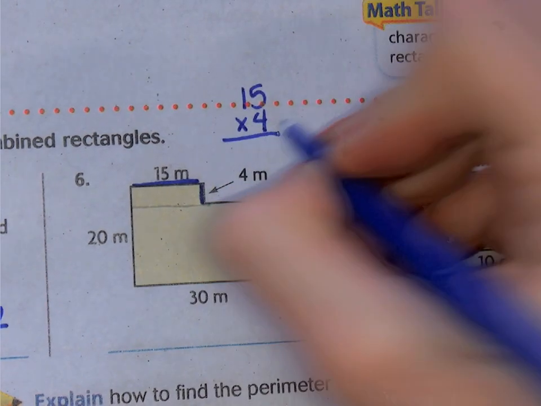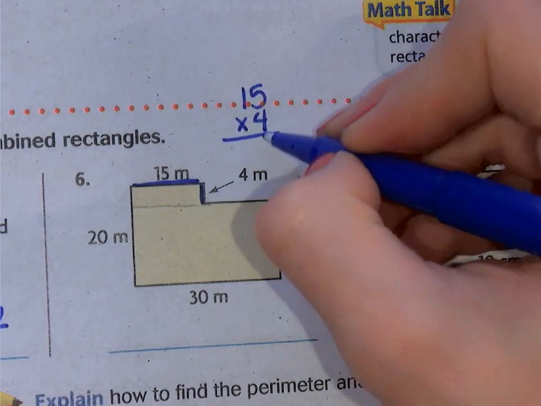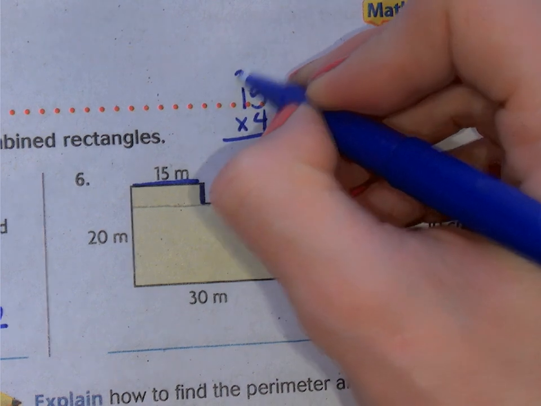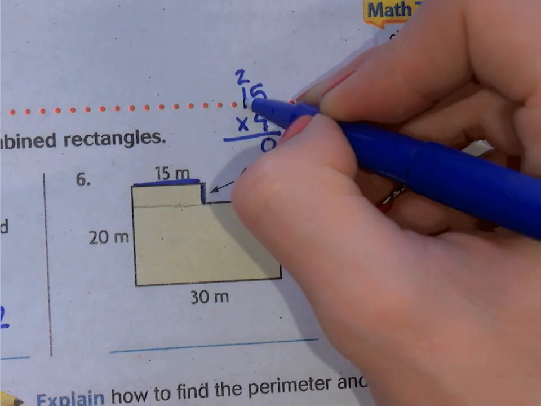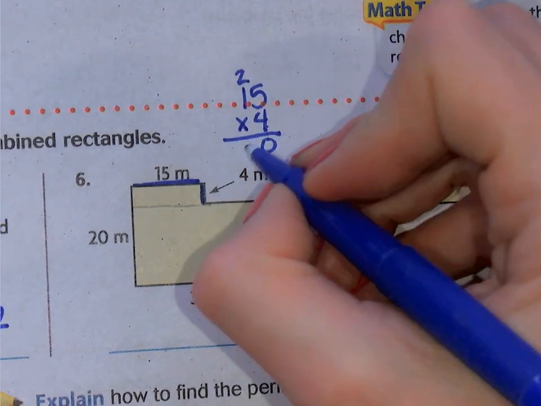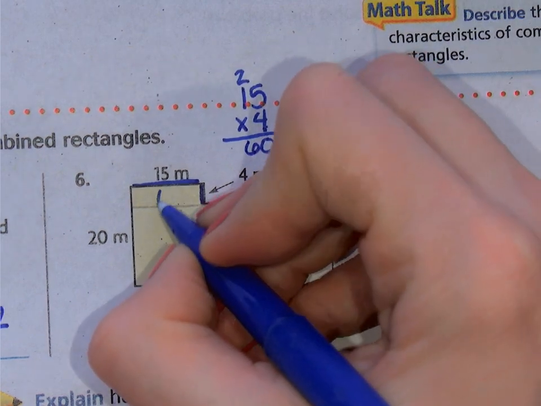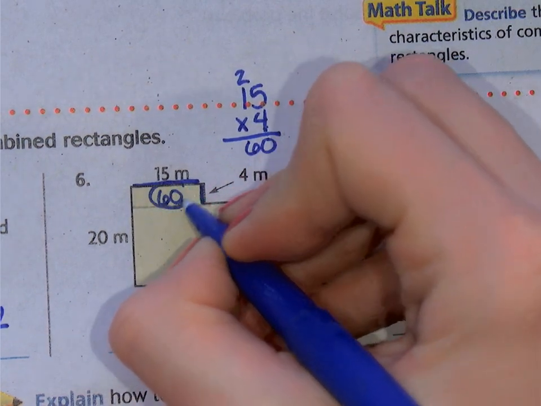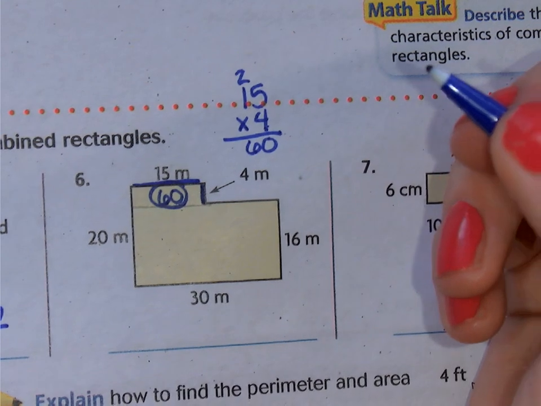15 times 4. 5 times 4 is 20. 0 stays, 2 goes up. 4 times 1 is 4. Plus 2 more is 6. So this area right here is 60 meters squared, right?